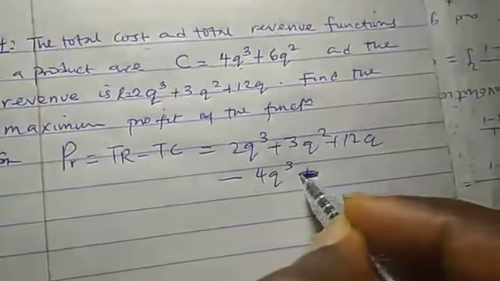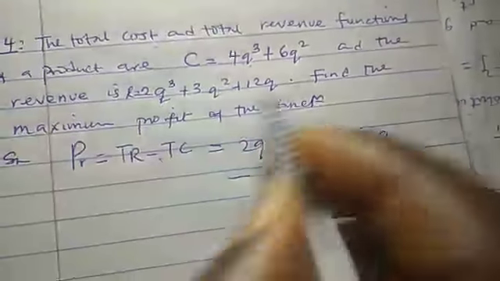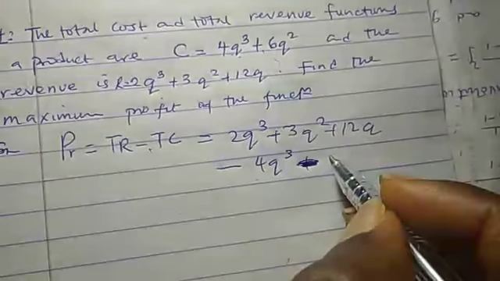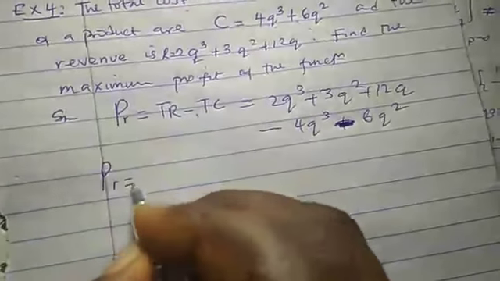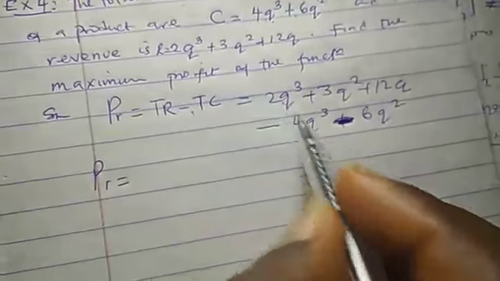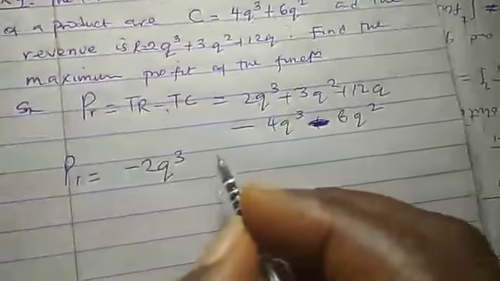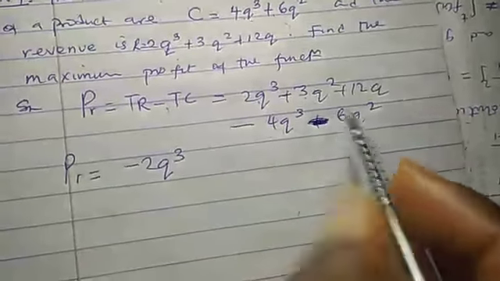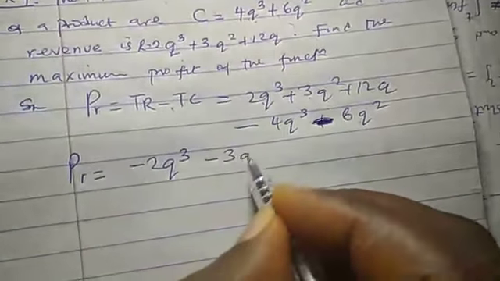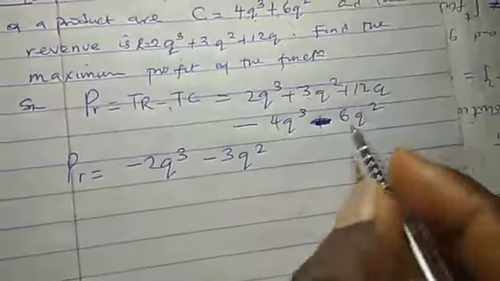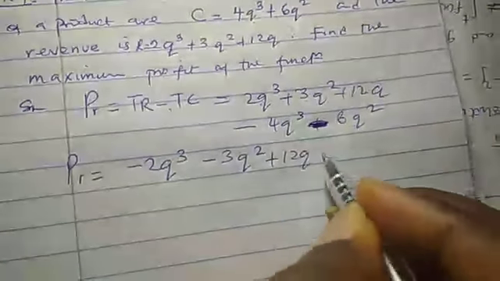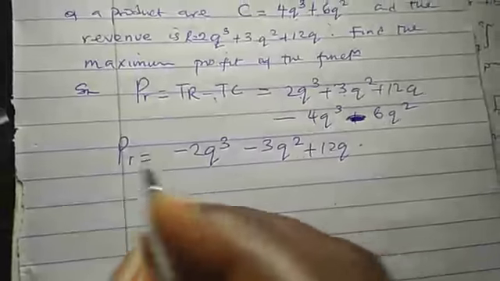it will now become minus. Because of the minus here, it will affect this plus, minus 6q squared. So our profit will be equal to, let's subtract 2q minus this, that is minus 2q cube. This minus this, we have minus 3q squared, and we have 12q there. So this is what we have.